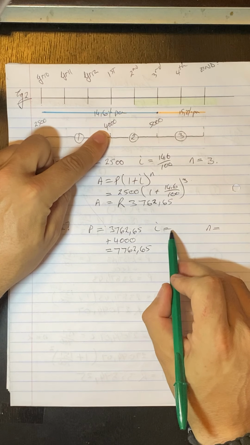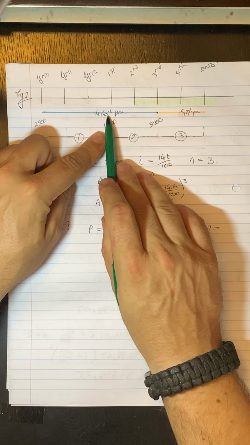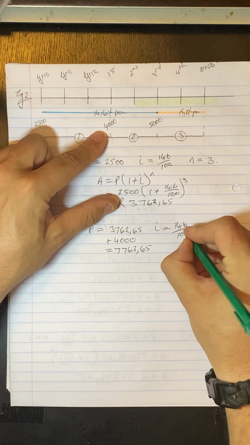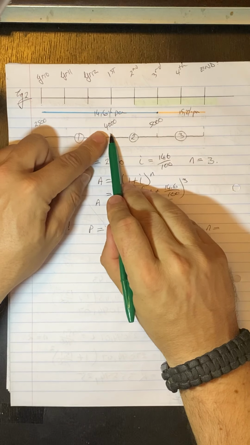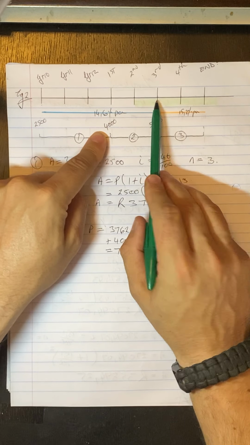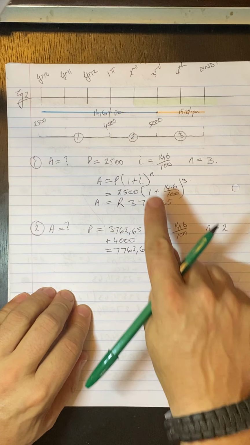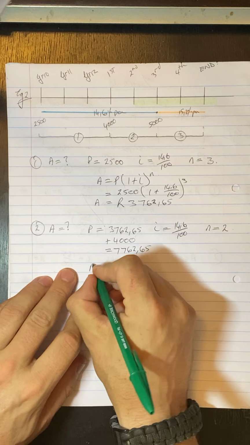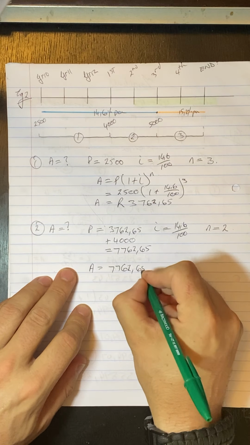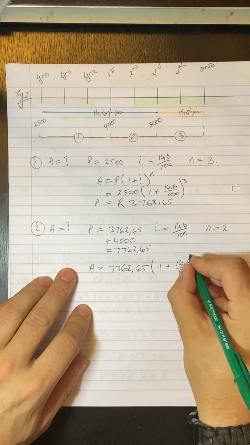Our interest rate for this second part is still the blue one, so it's still 14.6 over 100. And our time period is going from here to here, so it is 1, 2 steps. I'm just going to plug these values into the compound formula. So A is equal to 7,762 Rand 65 cents times (1 + 14.6 over 100) to the power of 2.